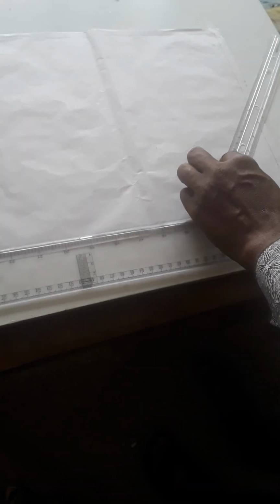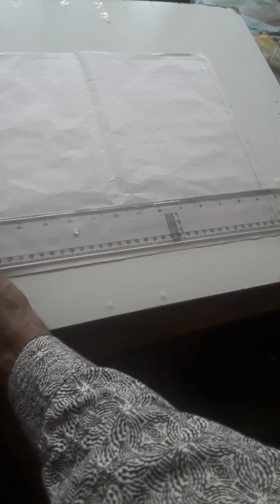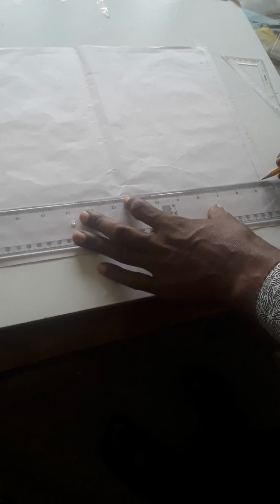Now you have to place your T-square horizontally, make sure it aligns with the stock's marks here. Then you have to draw the horizontal line. So drawing the horizontal line, you have to join the 2 points, then join the points where you join the 5 centimeter line.